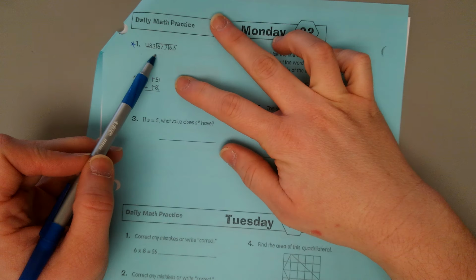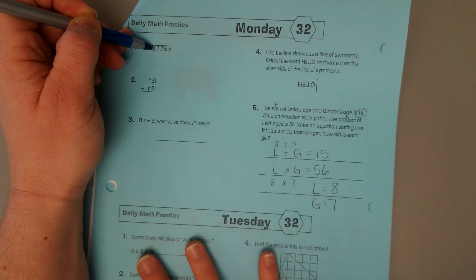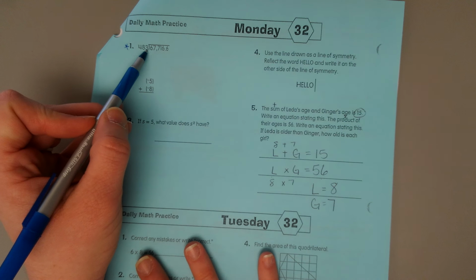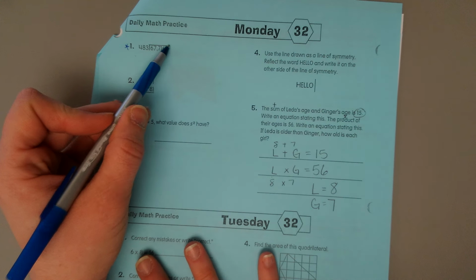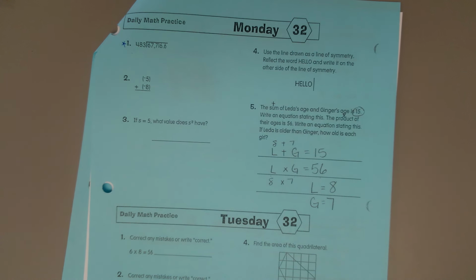Just to remind you how to do these on the calculator. This number inside the bracket is the number you're going to enter in your calculator first, then hit divided by, and then the outside number. And then that becomes a calculator problem.